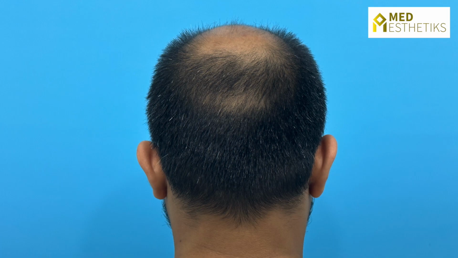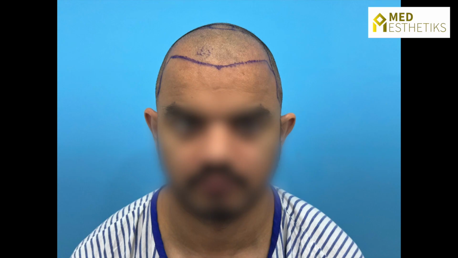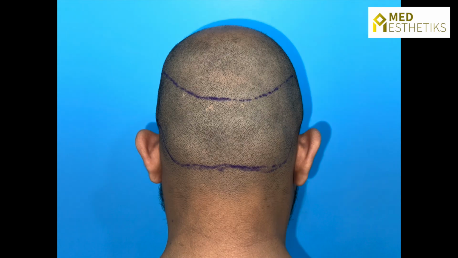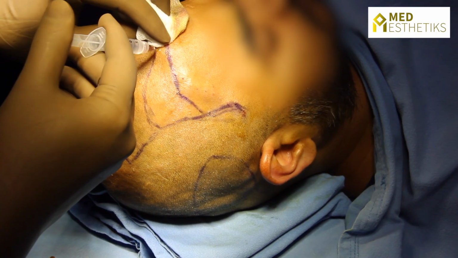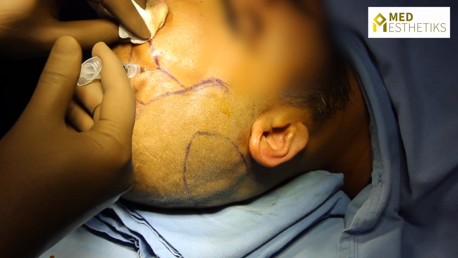Here you can see the pre-operative pictures of the patient in the front profile, in the side profile, and also the donor area. After the markings are done, the shaving of the patient is done and the patient is taken into the operation theatre. Here you can see that we are giving local anesthesia injection in the frontal area.